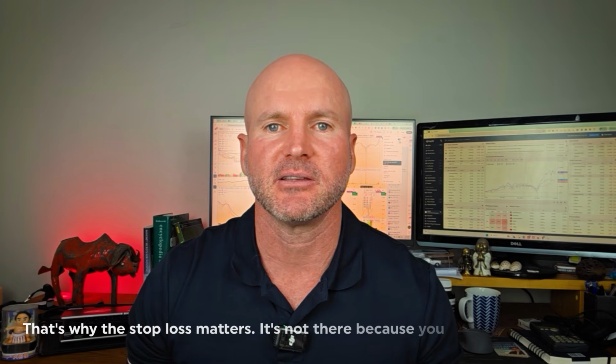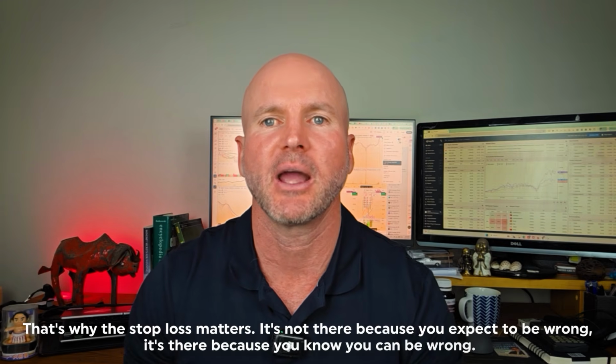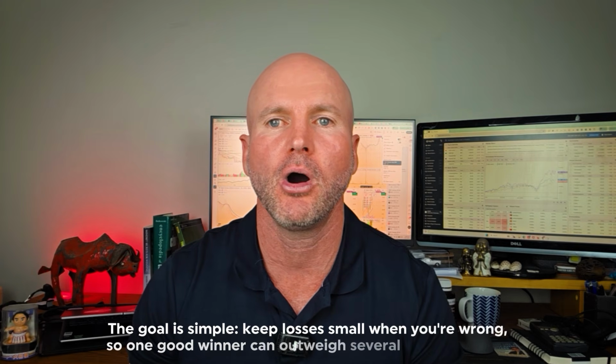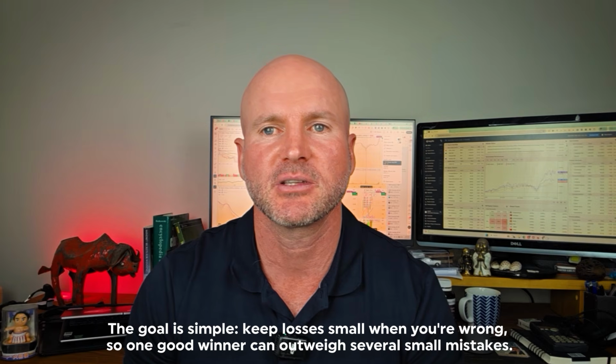That's why the stop loss matters. It's not there because you expect to be wrong. It's there because you know you can be wrong. The goal is simple. Keep losses small when you're wrong, so one good winner can outweigh several small mistakes.